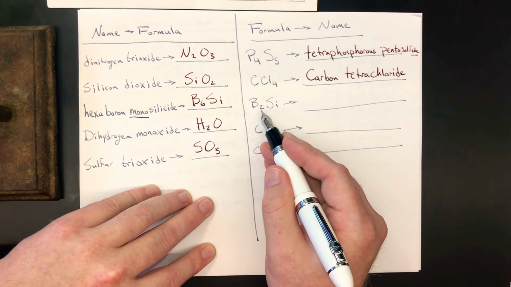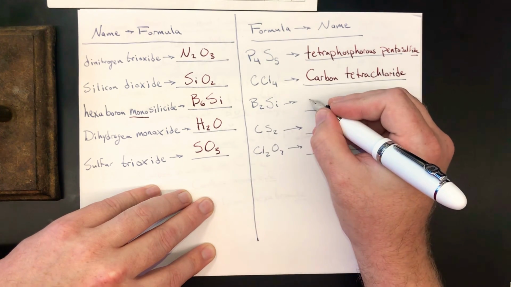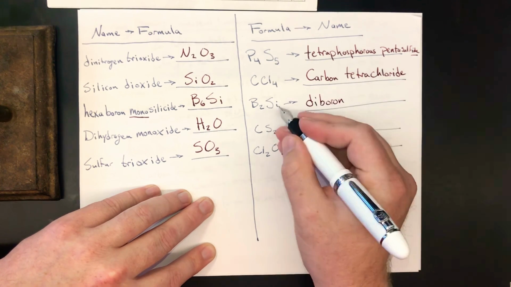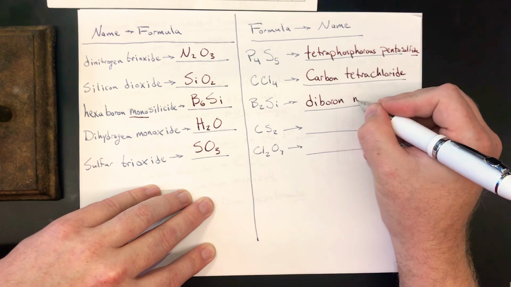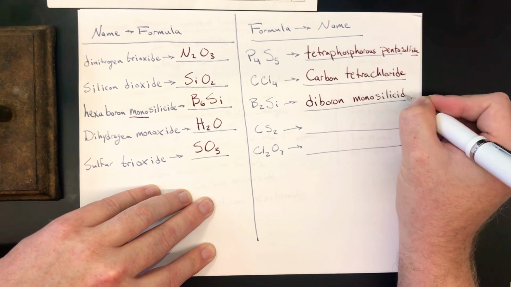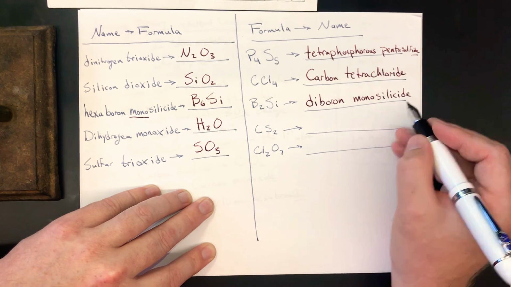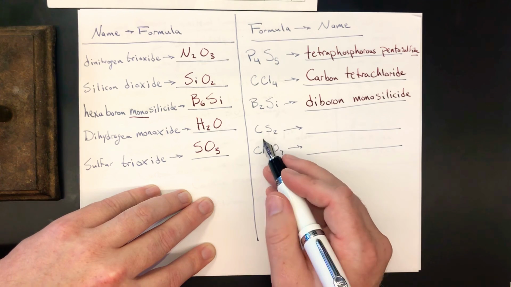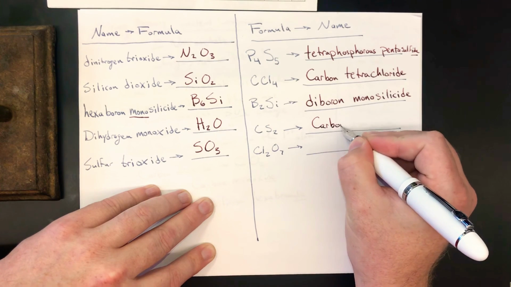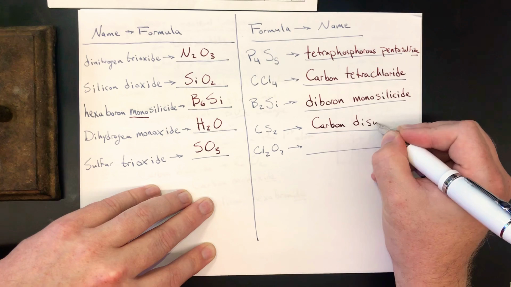Here we have 2 borons and 1 silicon, so our prefix for 2 is di. So we say diboron. And we have 1 silicon, so we say monosilicide. So we end that with ide. It's not silicone, it's silicide. CS2, we have 1 carbon. We don't have to say mono, so we're going to say carbon. We have 2 sulfurs, so we would say disulfide.